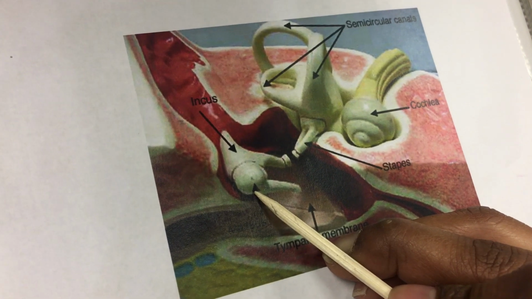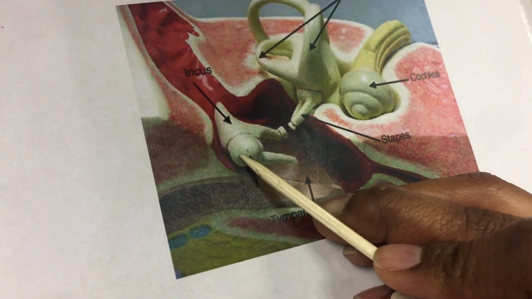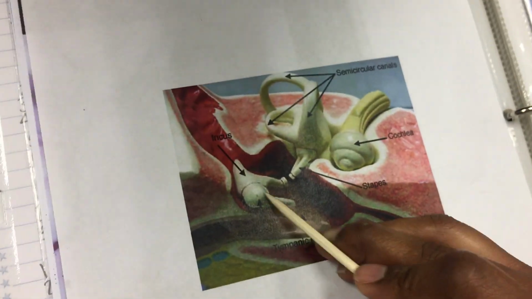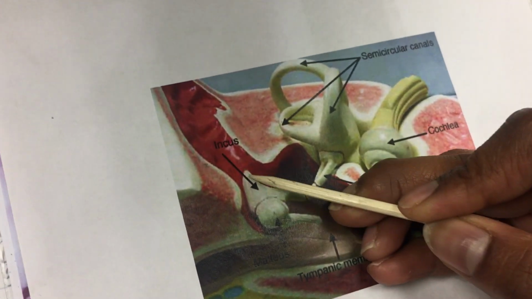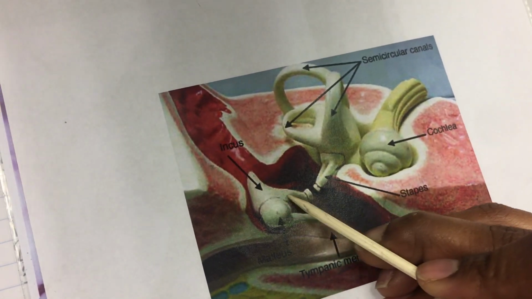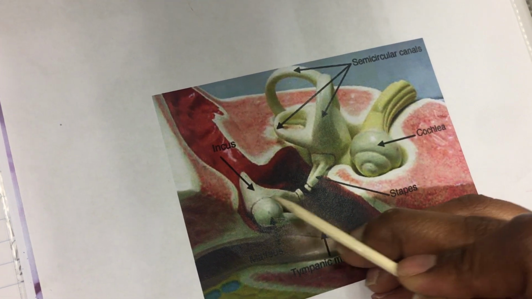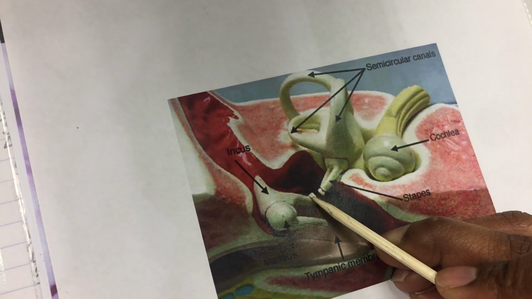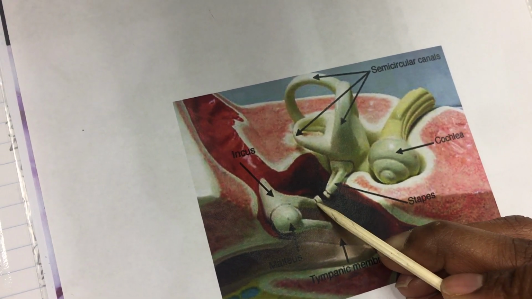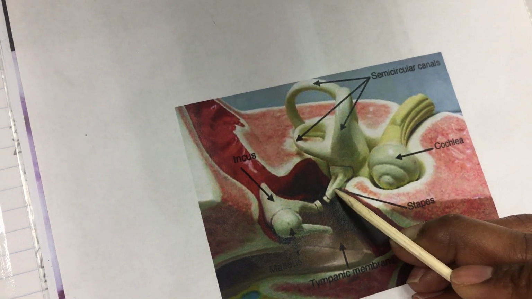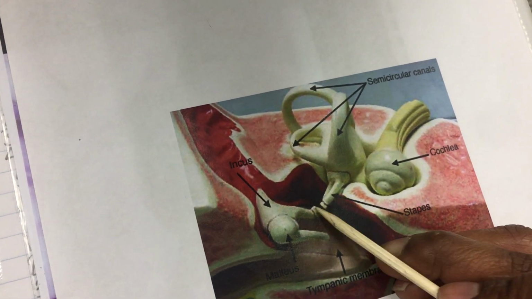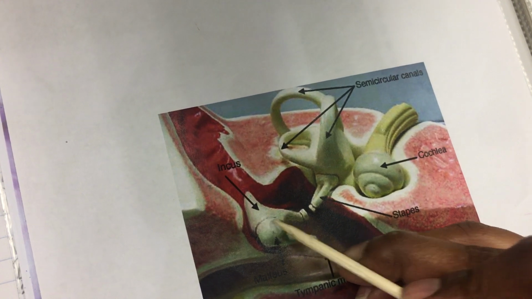So that's your hammer, but really you want to think of a mallet, a judge's mallet, because it's rounded. And then the anvil is the incus, which is this structure here. And the incus is the one that's going to be vibrating to the stapes. So they kind of go together, and the incus and malleus go together as well.